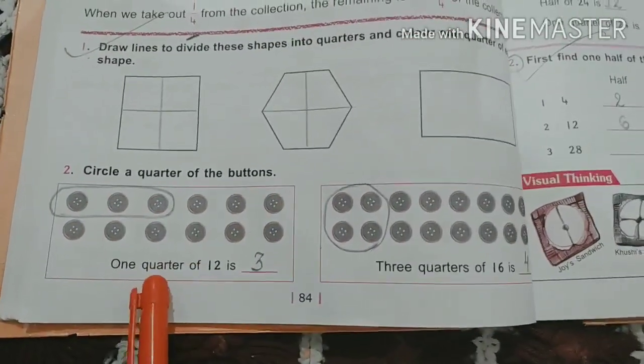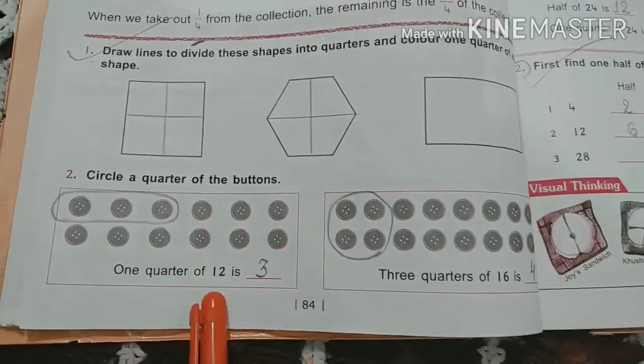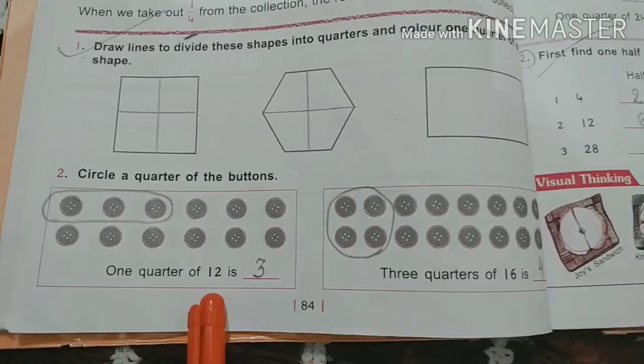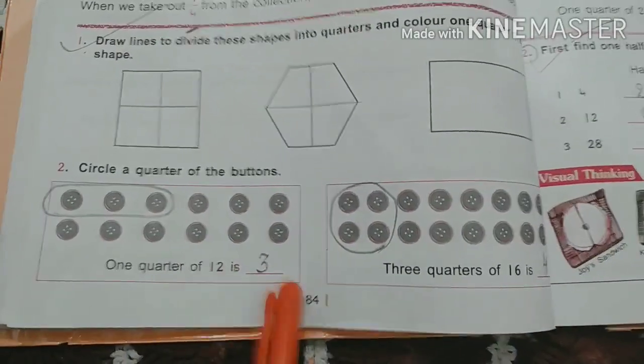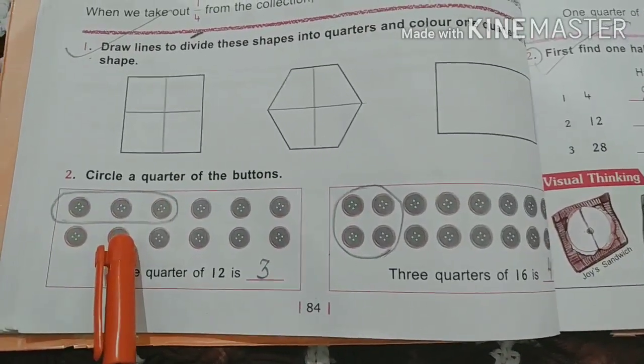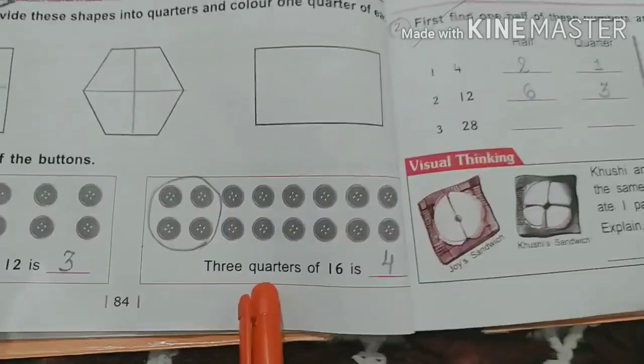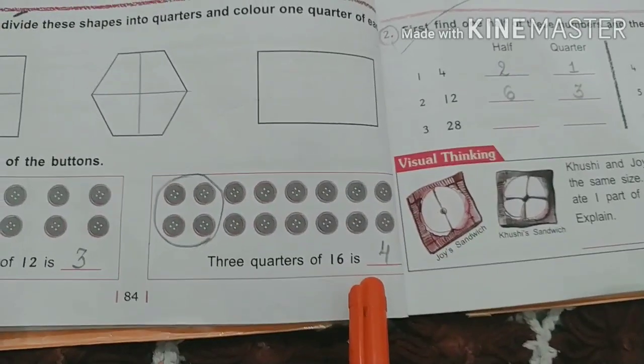Now you have to circle the quarter of the buttons. There are 12 buttons here. The half of 12 is 6 and a quarter of 12 is 3. So circle any 3 buttons. Okay. Next question is 3/4 of 16 is.